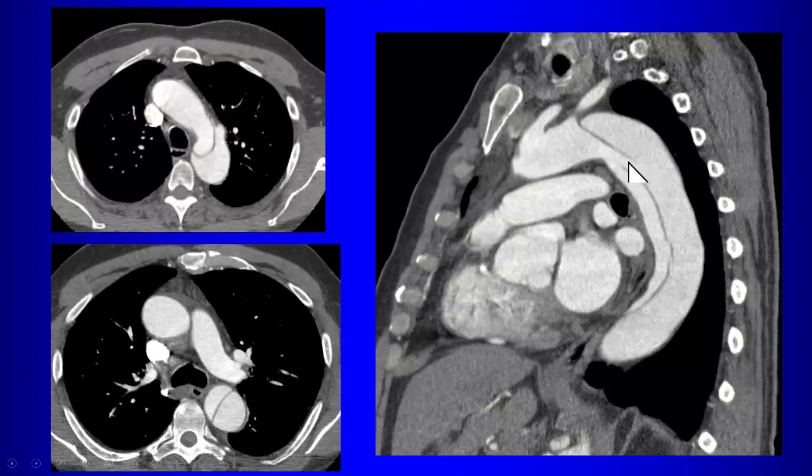Now in this particular example, we have a nice example of a type B dissection, and you can see the entry tear is very well demonstrated on the sagittal reconstruction. So here's the false lumen, here's the true lumen in here. And then there's also this little outpouching over here. Here's the false lumen out here. What does that outpouching represent?